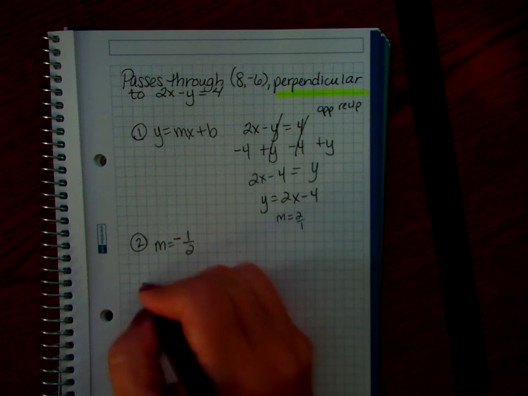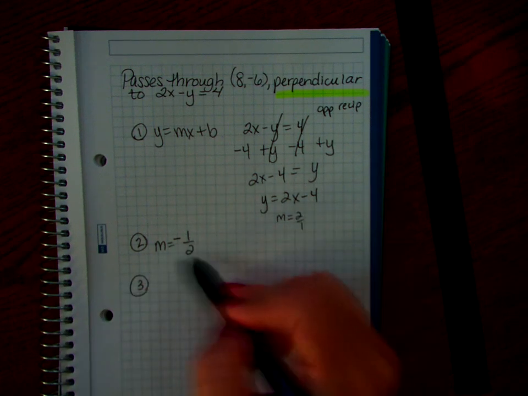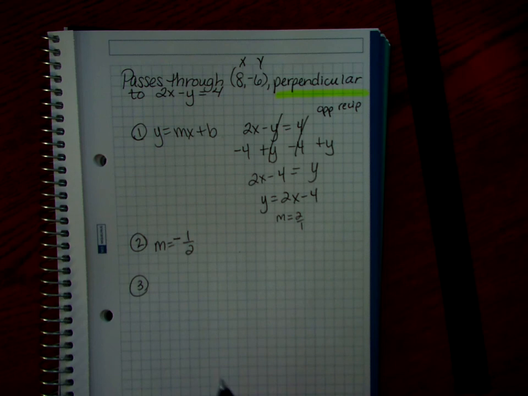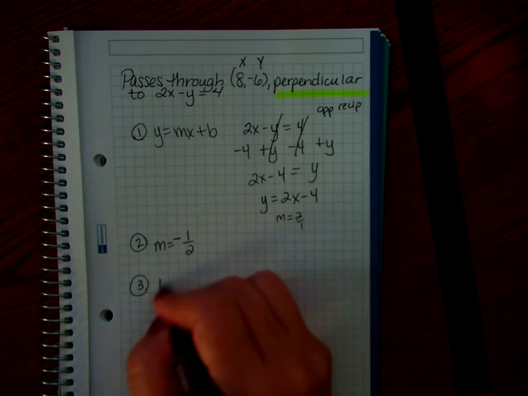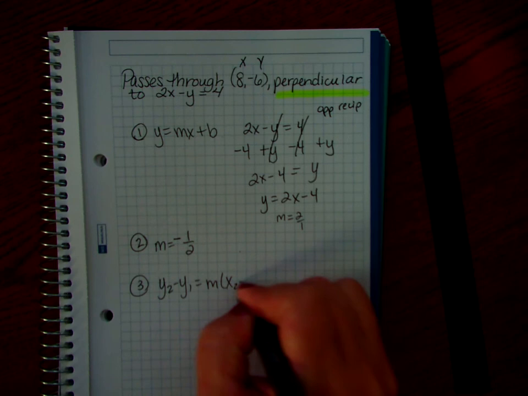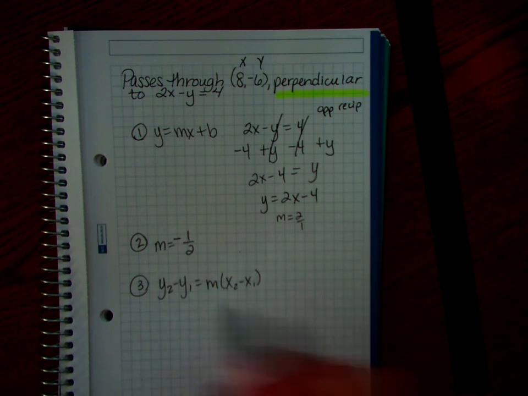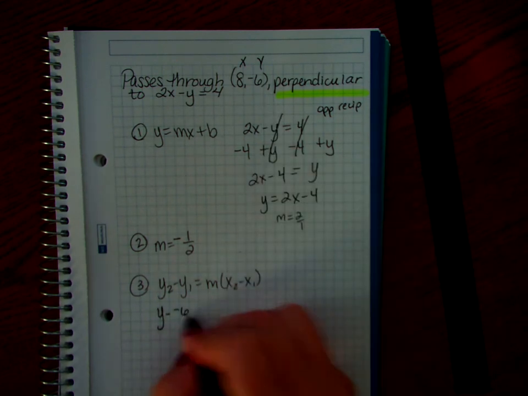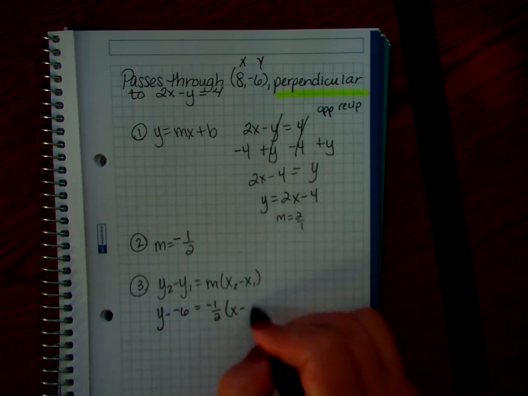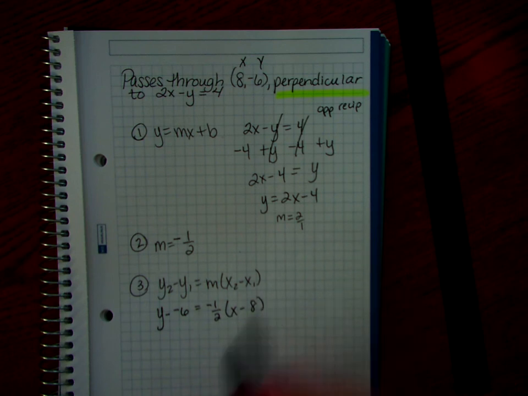Okay, and then our step 3, so I have my slope, and I have my x and my y. Now I can plug everything in. So y2 minus y1 equals your slope times x2 minus x1. All right, so y minus y1 is negative 6. My slope is negative 1/2. My x1 is 8.